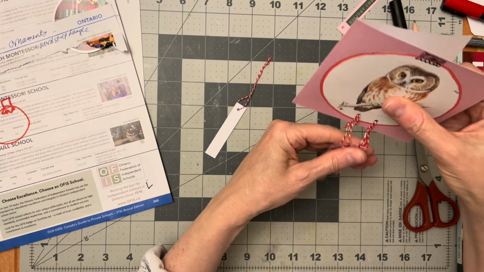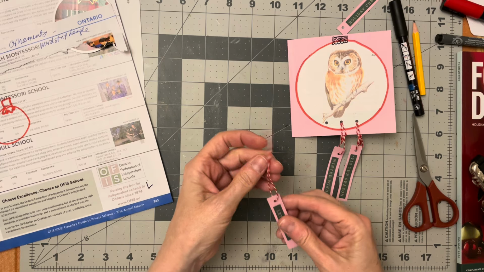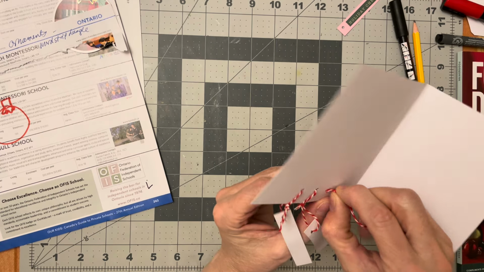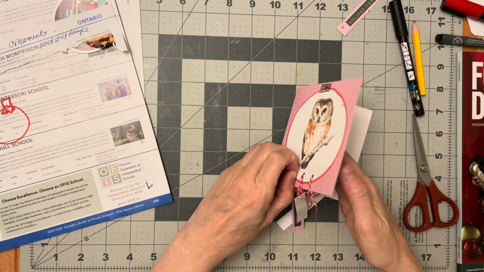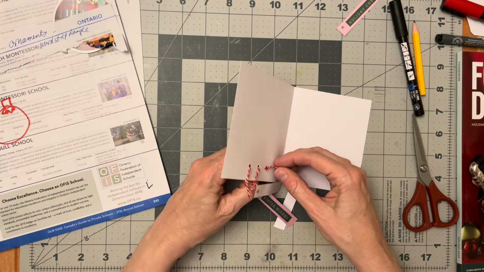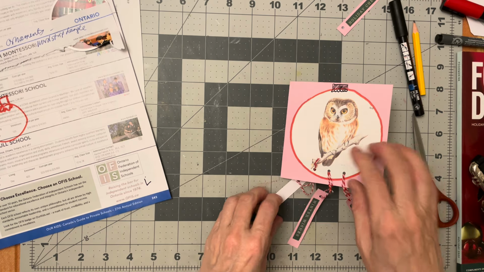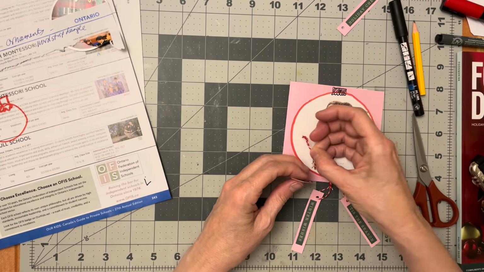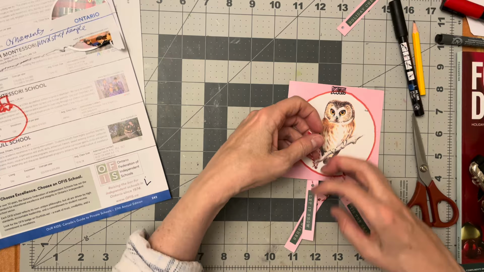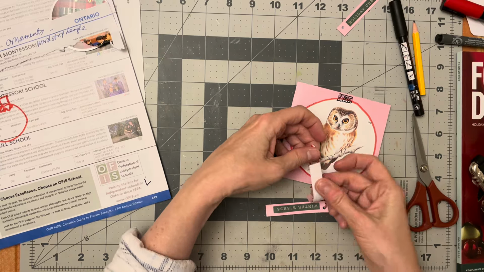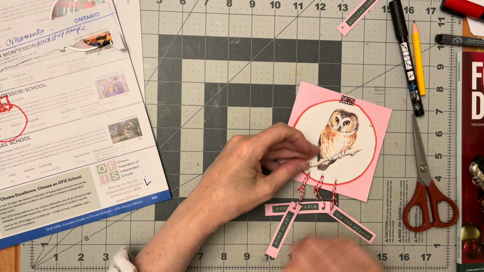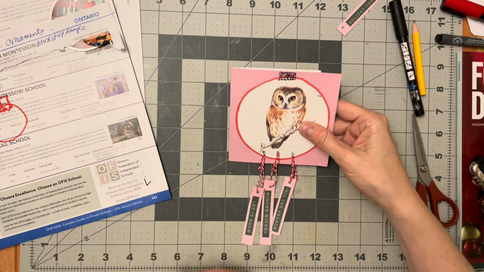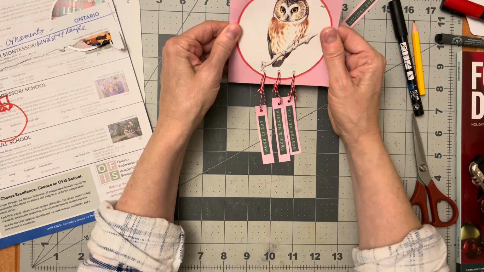That's 2. Then this goes this way. Come on. There. More or less.